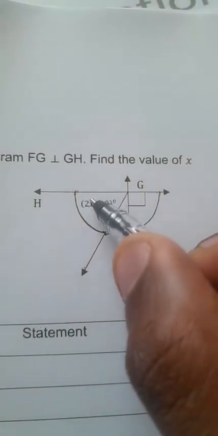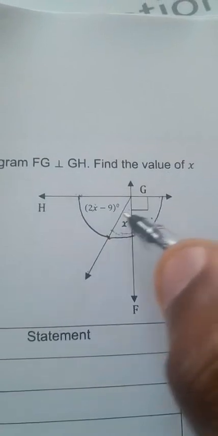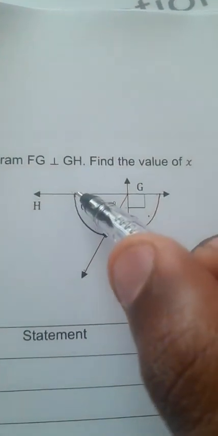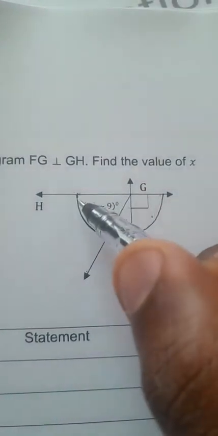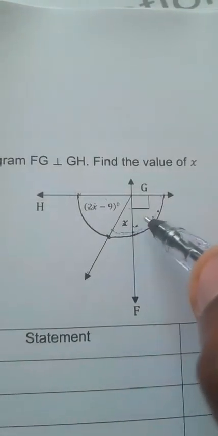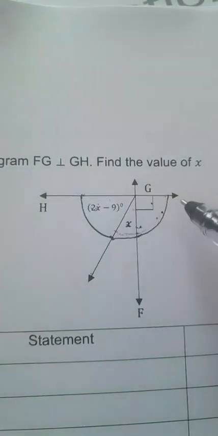Now all of these angles added together should give us a whopping what? 180 degrees. That's why we refer to these angles as angles on a straight line. We call them adjacent angles, and they are all lying on the straight line.